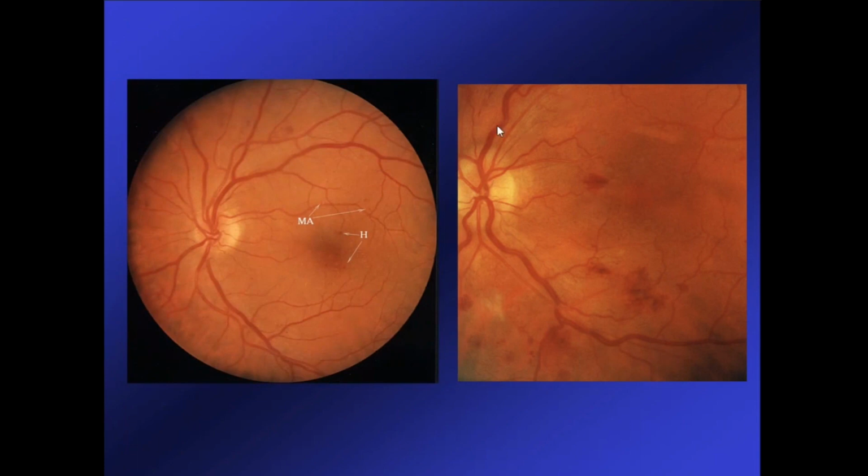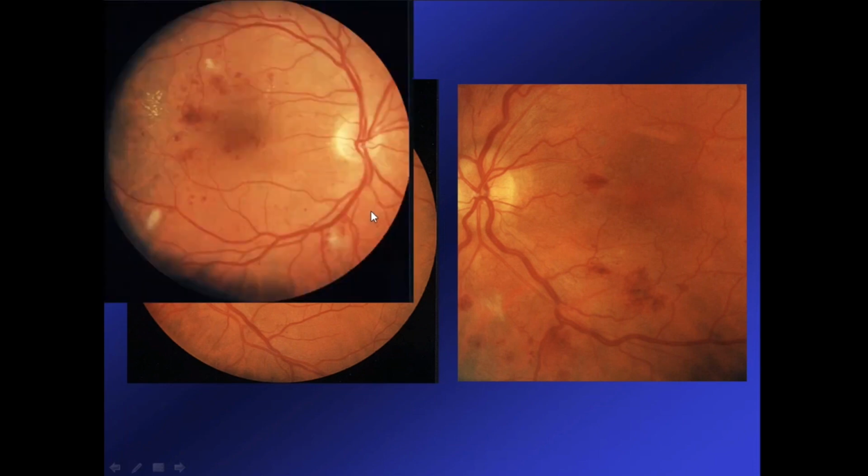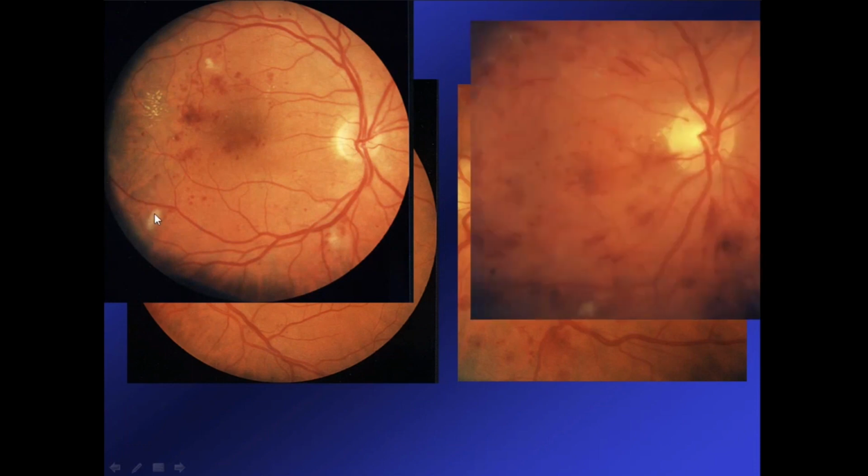Here you can see hemorrhages, microaneurysms. Again, hemorrhages, hard exudates, cotton wool exudates. A lot of hemorrhages.